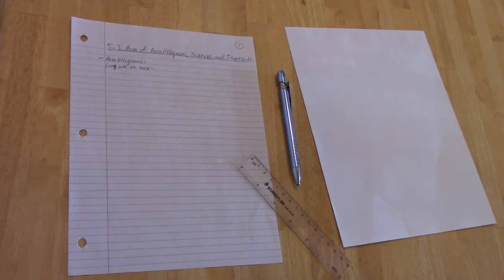And so we need to think about how we can connect the area of a parallelogram, for example, to the area of a rectangle. Find the area of the rectangle and then connect that back to the area of the parallelogram. So there's a connection that we need to make.